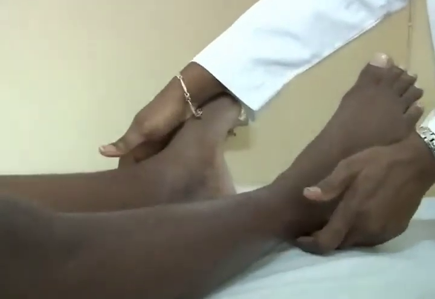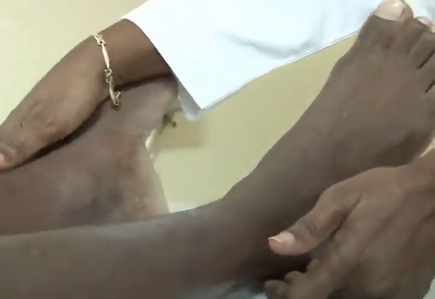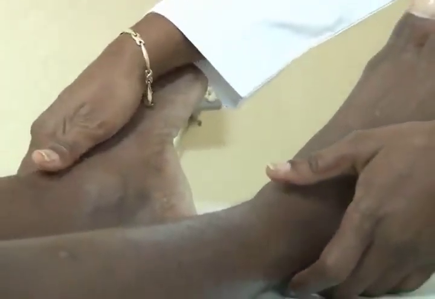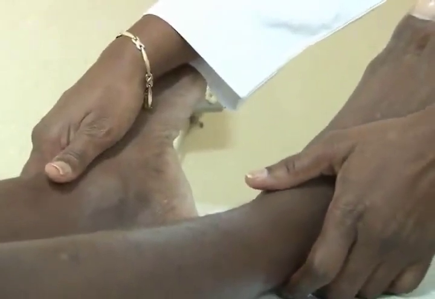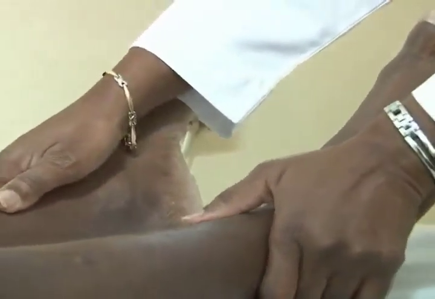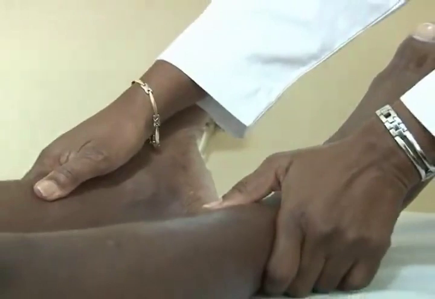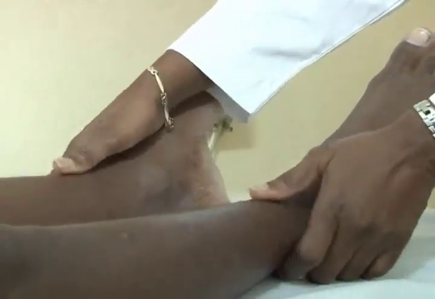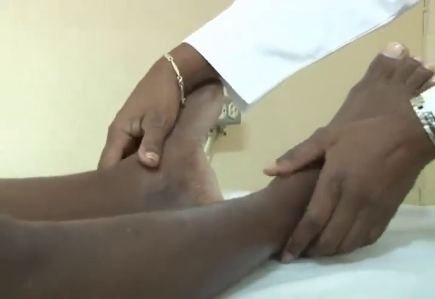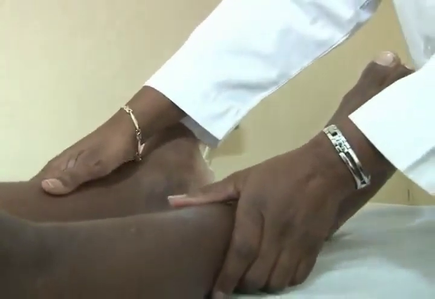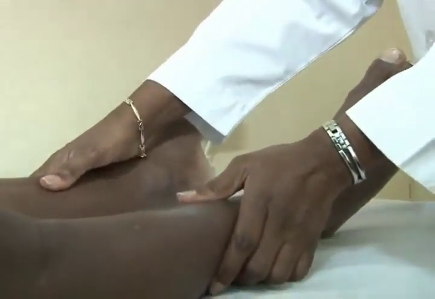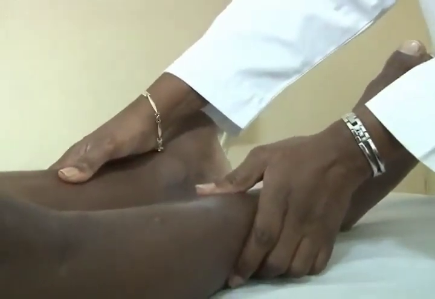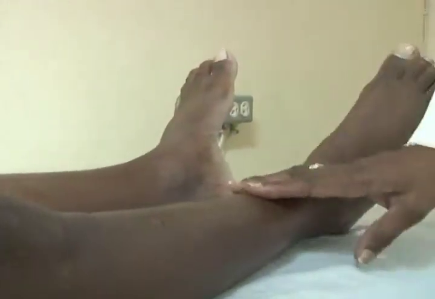One then removes one's thumb and looks to see if there's any pitting. If there's pitting, this is called pitting edema, and you need to find how severe it is by finding where the pitting edema stops. This patient has mild pitting edema, and we keep on going up until we no longer can cause pitting. So he has pitting edema up to here.